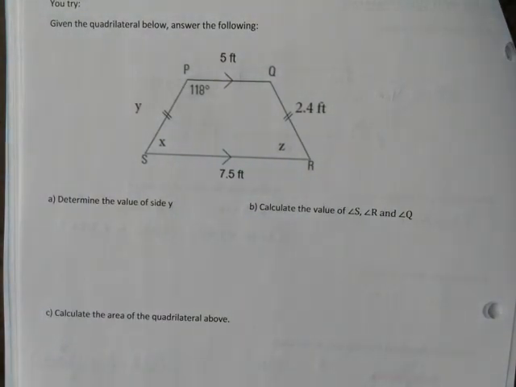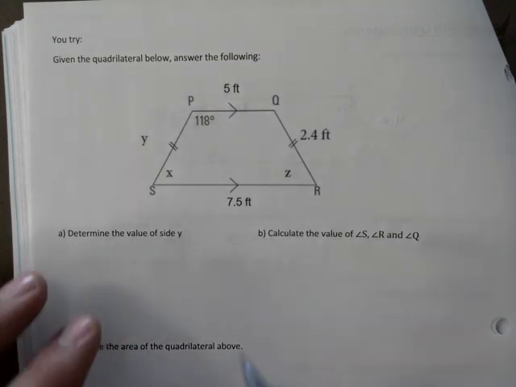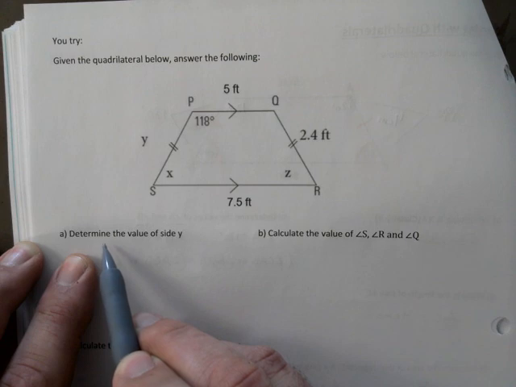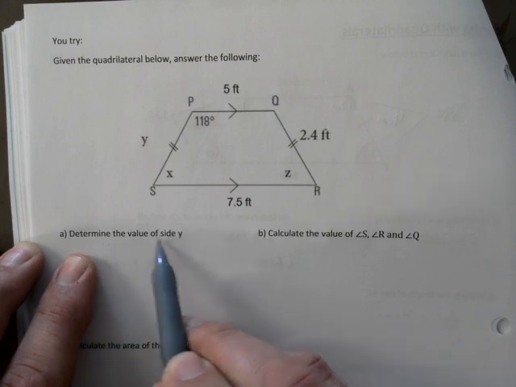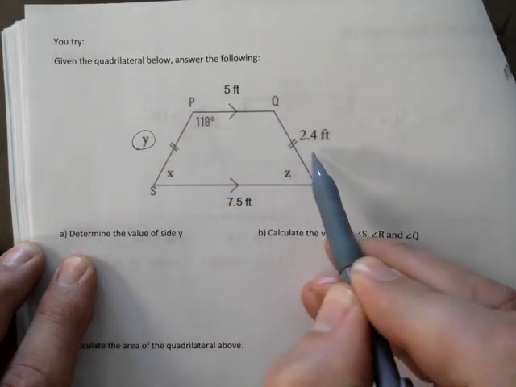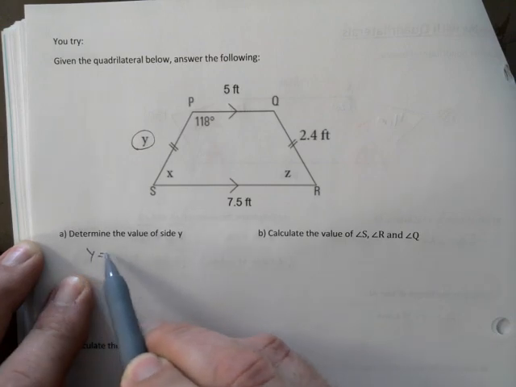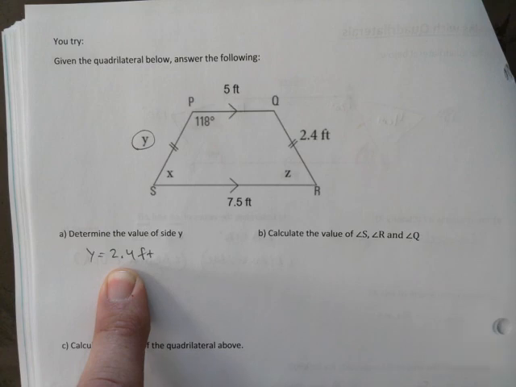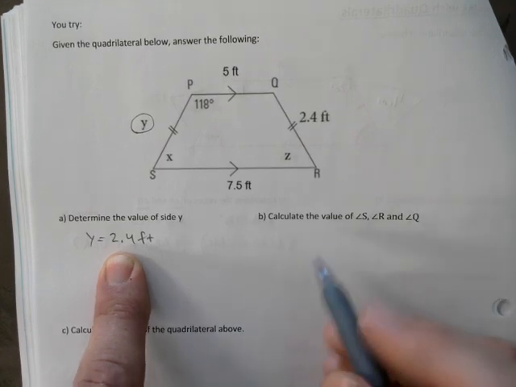You try page 31. Make sure you try. Let's go through this. Just watch, okay? Calculate the value of y. That would be the same, right? Y is 2.4. You might laugh at this, but this could actually be a question on a test. Just make sure you get it right, okay?